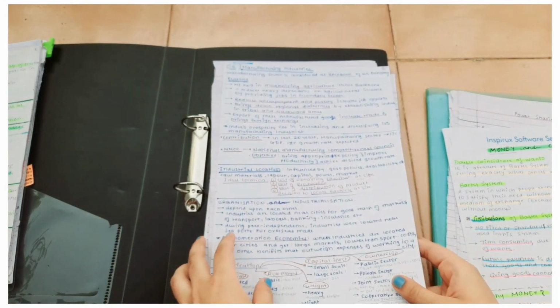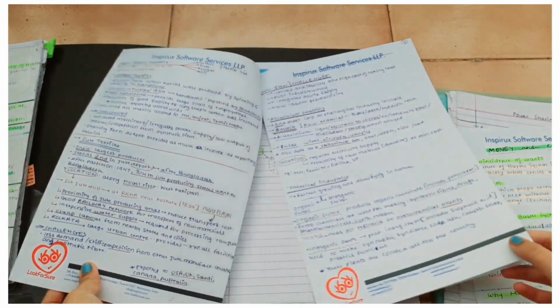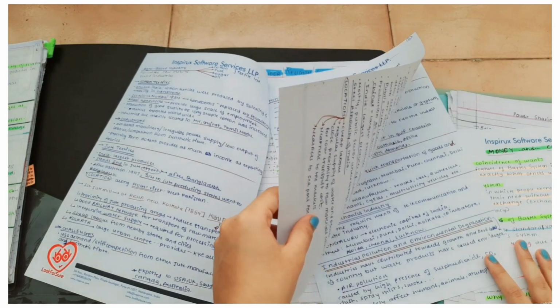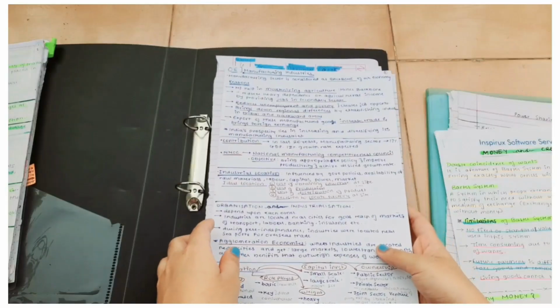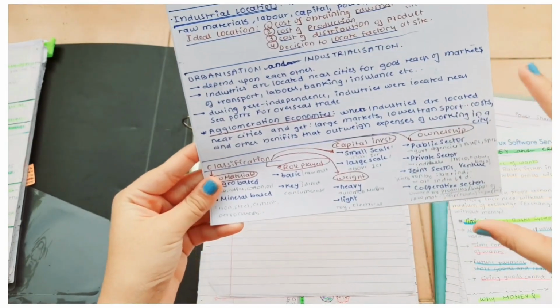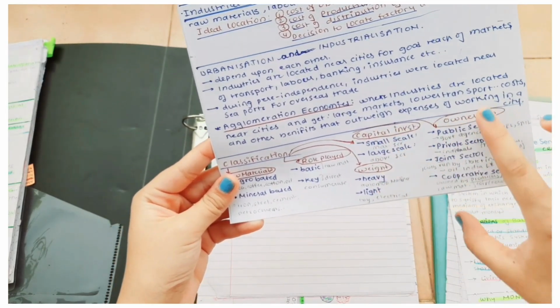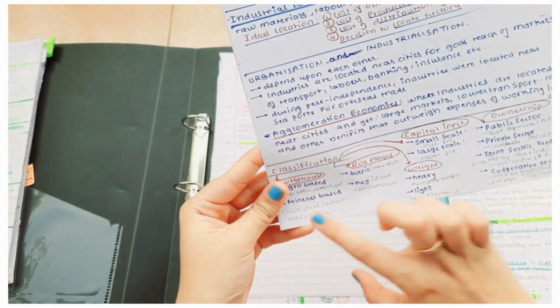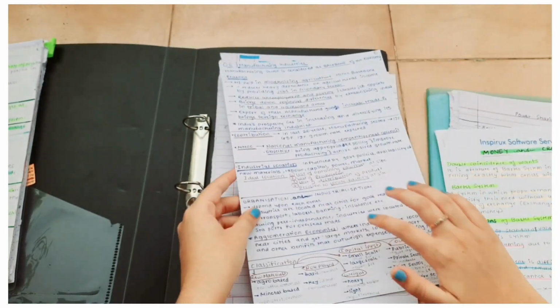This one is, I guess, again for geography, and this chapter is really lengthy, like manufacturing industries. So many of you are asking me to show my notes, so therefore this video is for you. And here, as you can see, I've not used a lot of colors and highlighters because I didn't have a lot of time. So what I did was just take two colors for organization, and the important keywords I write with the other colored pen.